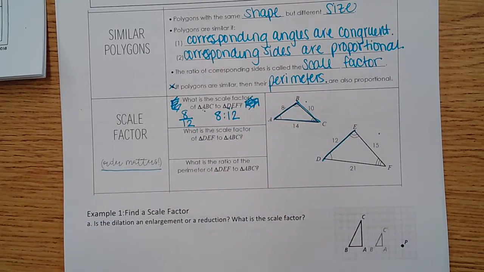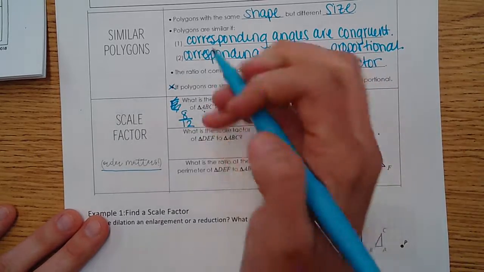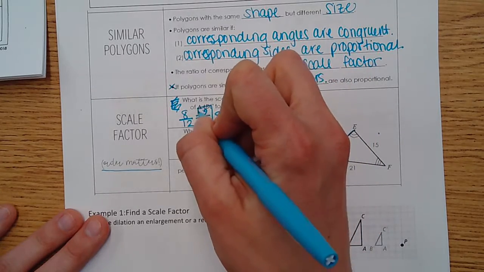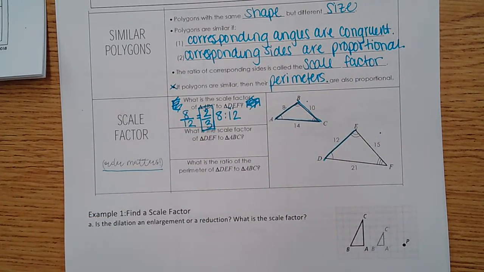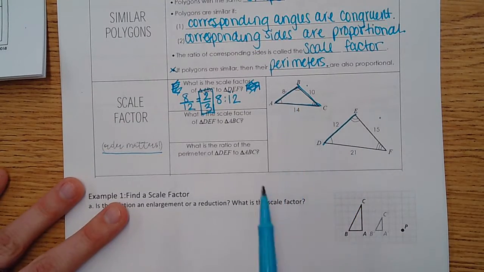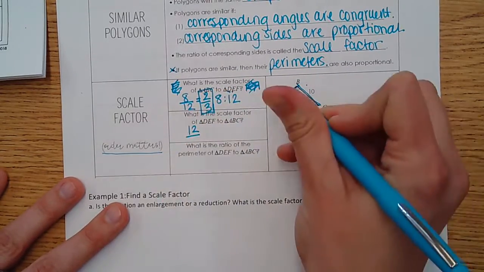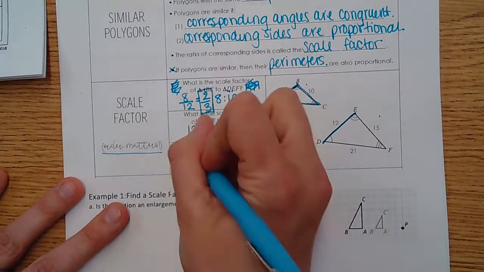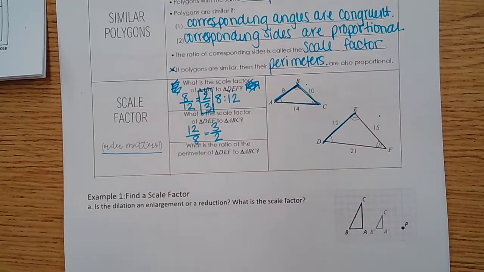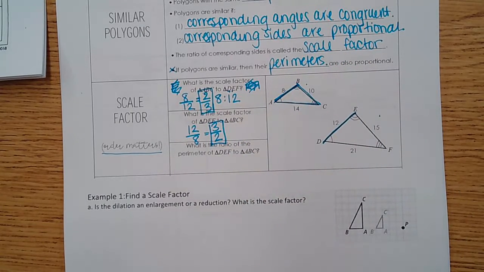Now, like before, we have to make sure that we divide. We want this to be reduced. So I know that 4 goes into 8 2 times, and 4 goes into 12 3 times. So my scale factor is 2/3. Now, the ratio from DEF to ABC, well, things are going to switch. We want to start with our DE, 12, over our AB, 8. It's going to reduce down to 3/2. So the scale factor of DEF to ABC is 3/2.